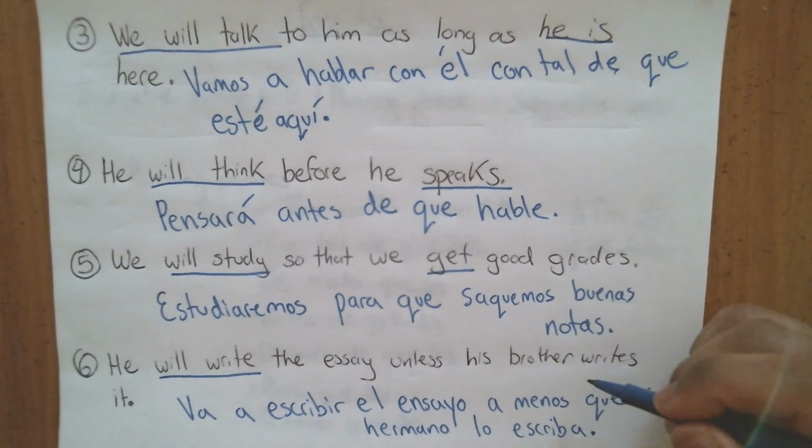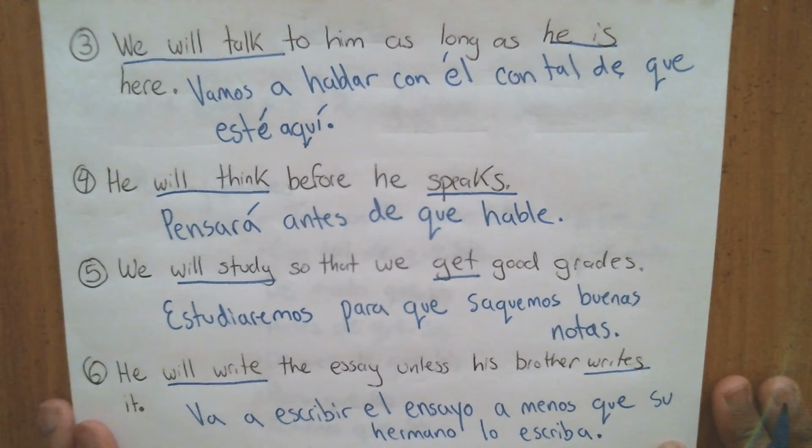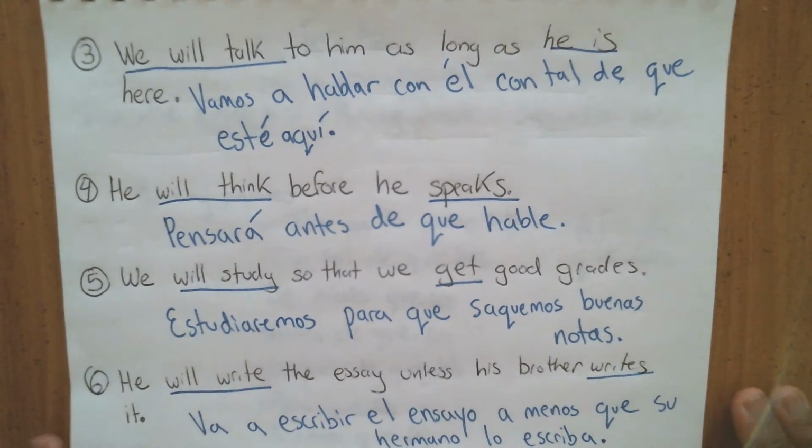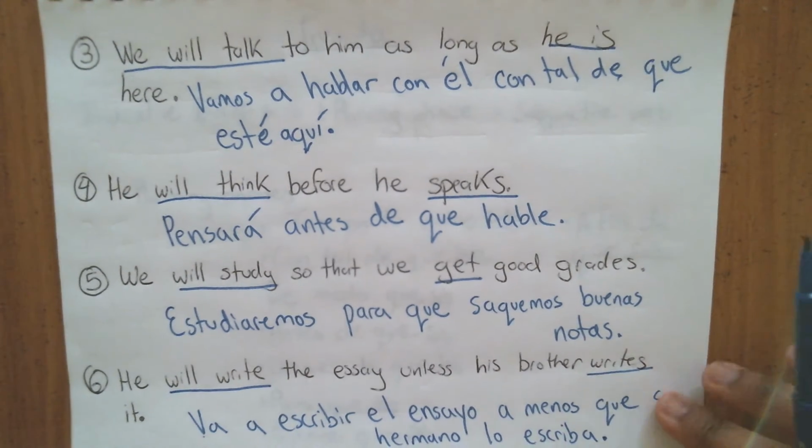Because his brother hasn't actually written it, but we expect his brother to write it. So because that verb is in the realm of expectation, that verb will be in the subjunctive, whereas the verb of his intention is going to be in the indicative. So the shorthand way to remember this is when you're talking about plans, the intention is real, but the fulfillment is not. So for the intention, use the regular indicative. For the fulfillment, use the subjunctive.